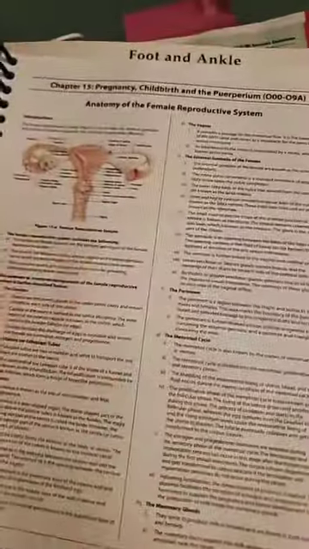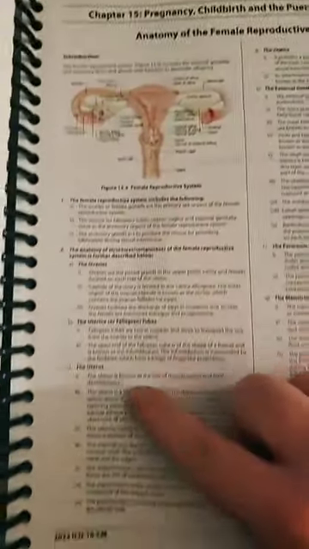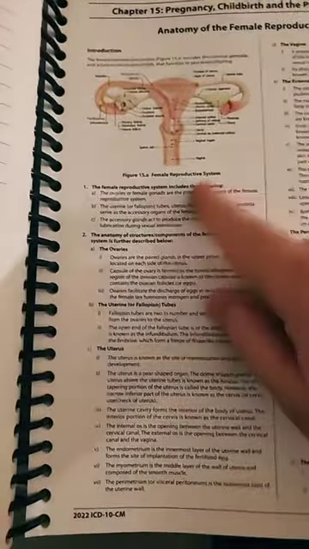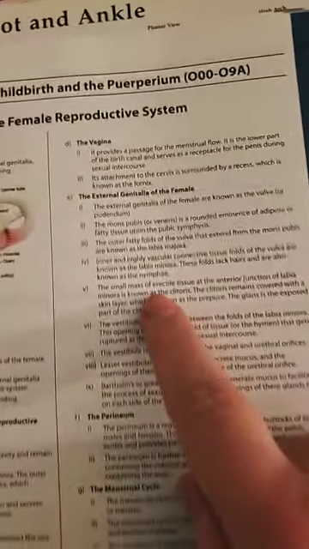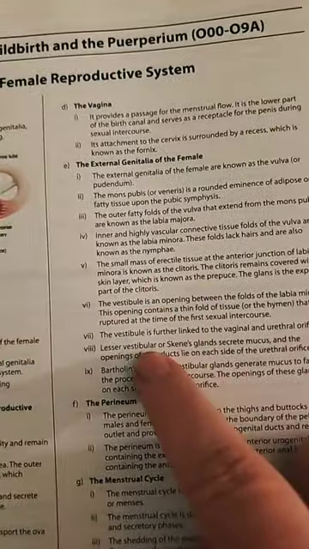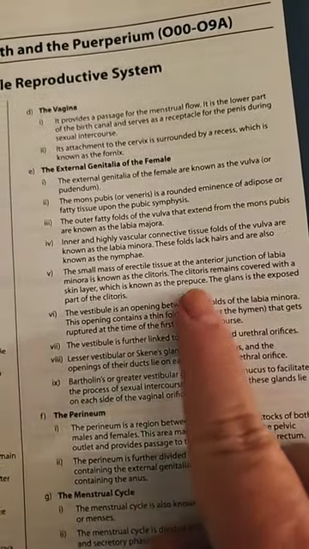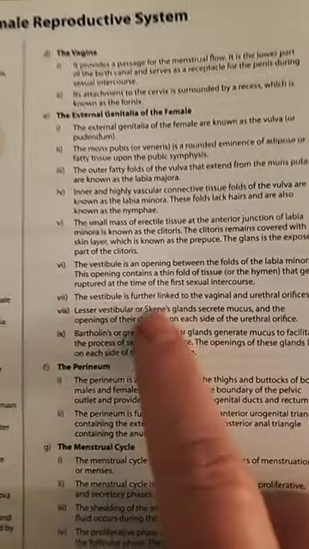So before you code diagnoses in sections, they have every body part listed. They can break things down to a cellular level, build up the organ, tell you its functions, what each part does. Lesser vestibule, that right there was on my exam.